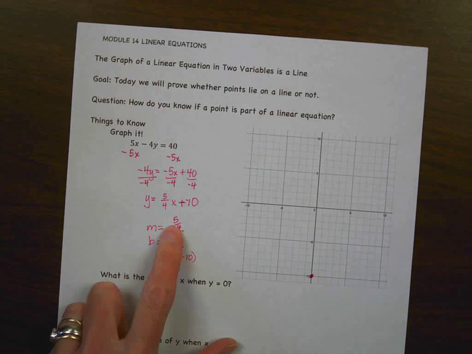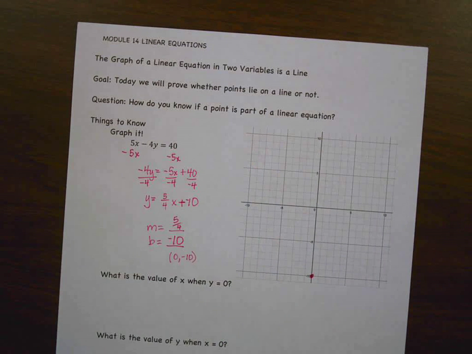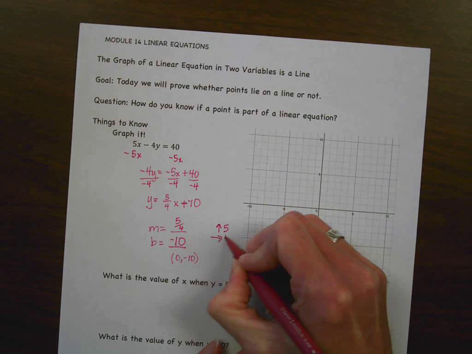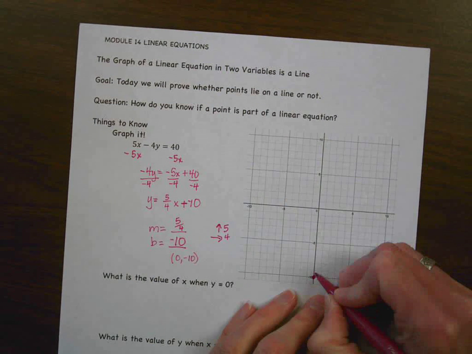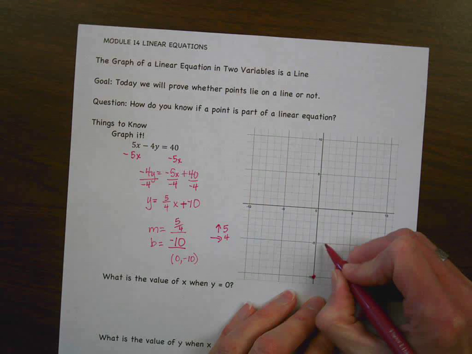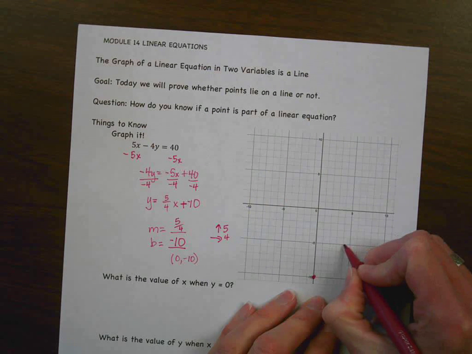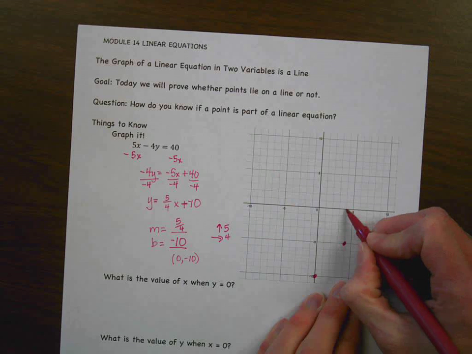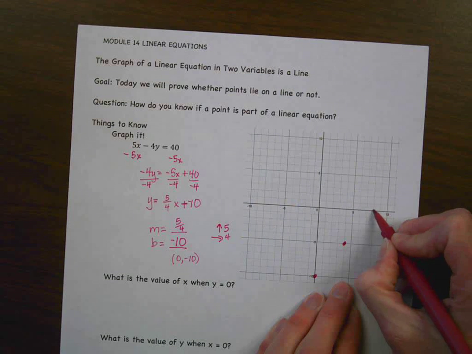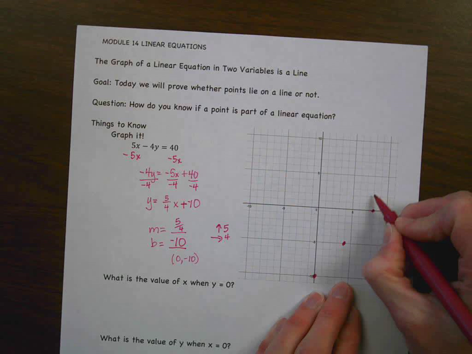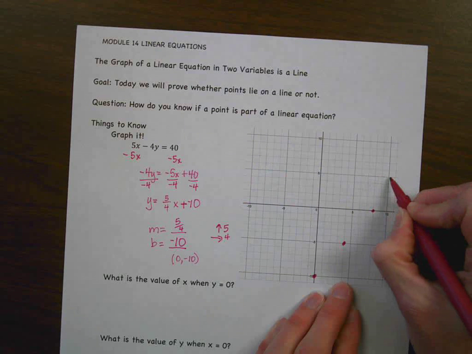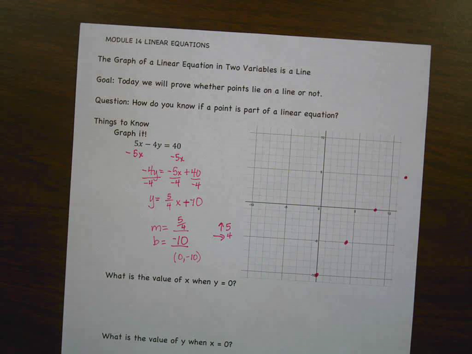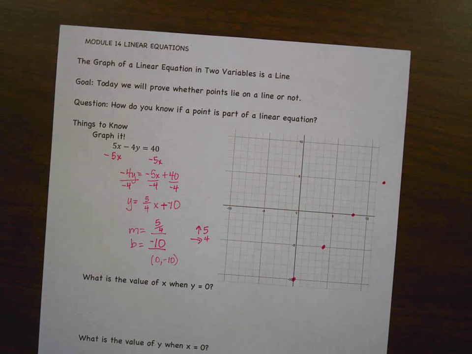Then from there, the slope says I'm supposed to rise 5 and go to the right 4. So I'm going to go up 1, 2, 3, 4, 5, and over 1, 2, 3, 4. That's where my new point would be. Then I do it again for my next one, and again, and it fell off the graph. But you get the idea that that's where my line is going to sit.